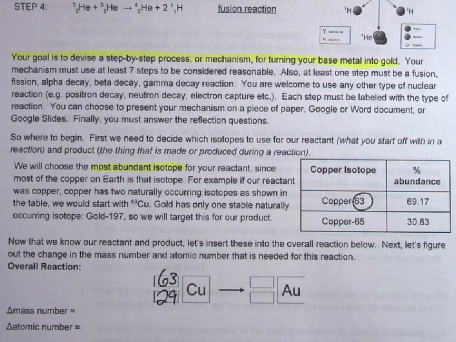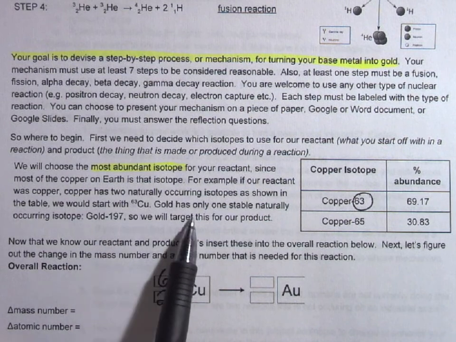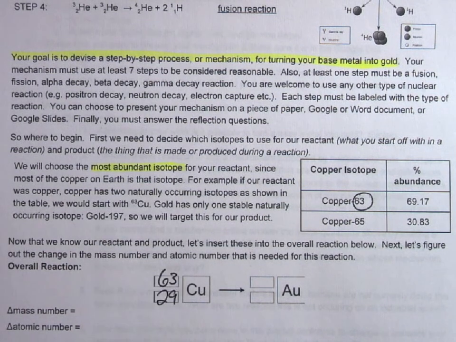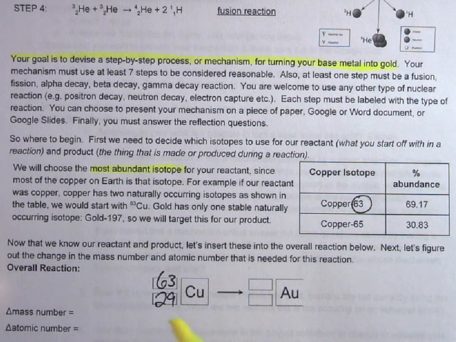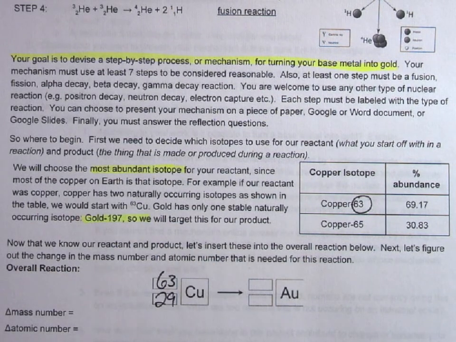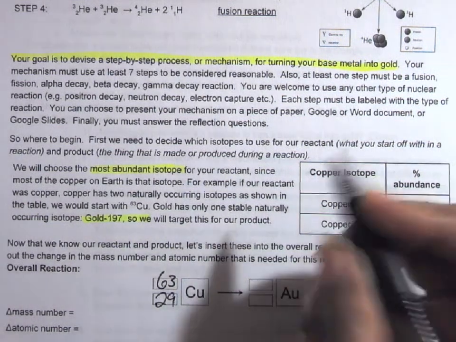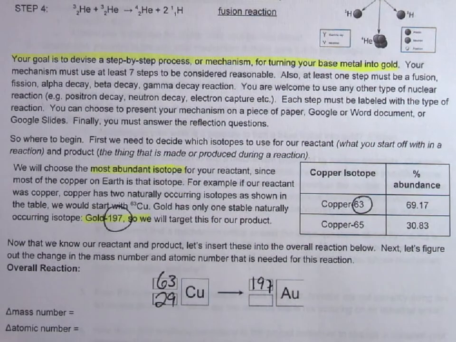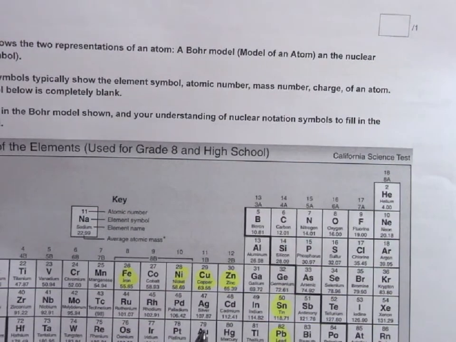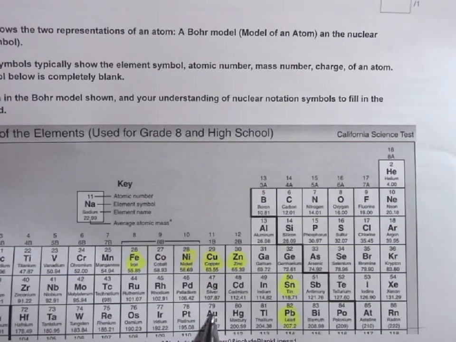Okay, now the next thing it tells you is that we are also going to form the most abundant isotope of gold. The symbol for gold is Au. And the only isotope that's stable and naturally occurring is gold 197. So that's the one we're going to use. Again, that mass number, 197, goes on top. And the atomic number for gold, you can find in the periodic table. Here's gold, 79.